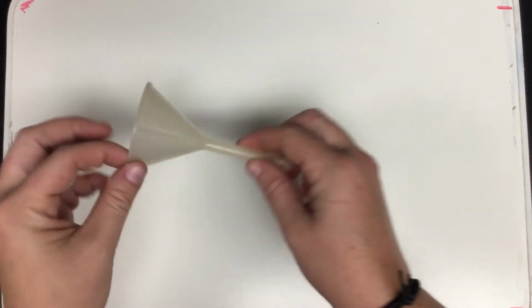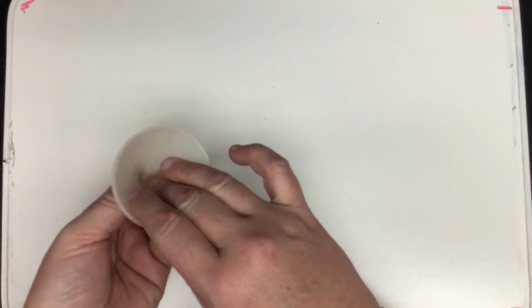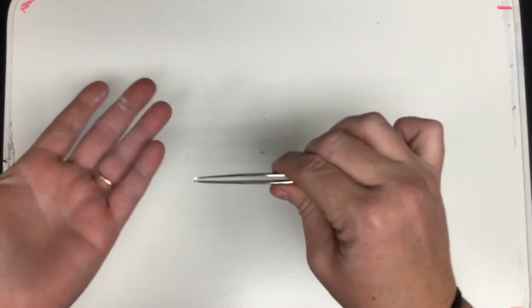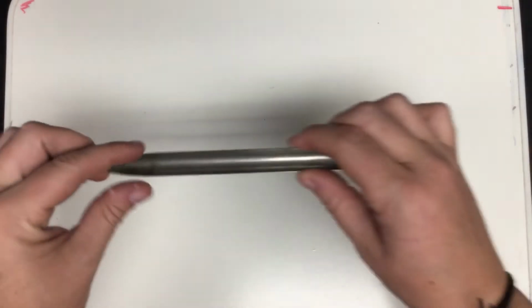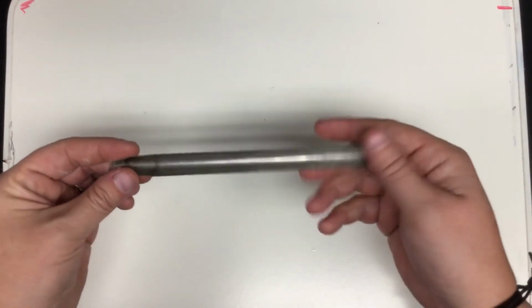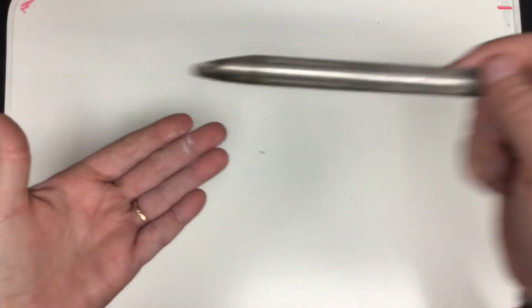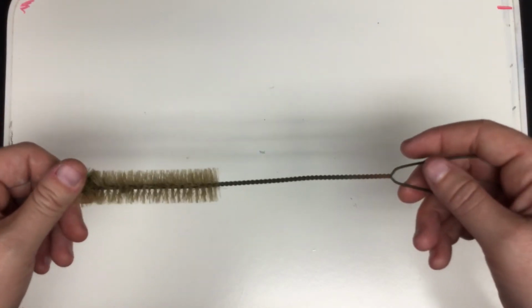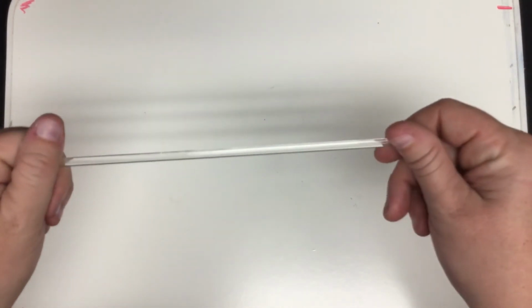The next piece of apparatus we have is our funnel, which you would generally put filter paper in and use to separate mixtures. We have tweezers, which in science class you'll often see as forceps, but really they're still just tweezers. We have our scoopula. The scoopula is kind of like a spatula, kind of like a scoop. We use it to move around any kind of solid. We have our test tube brush, which can also be used to clean beakers or other apparatus. And we have our stirring rod.